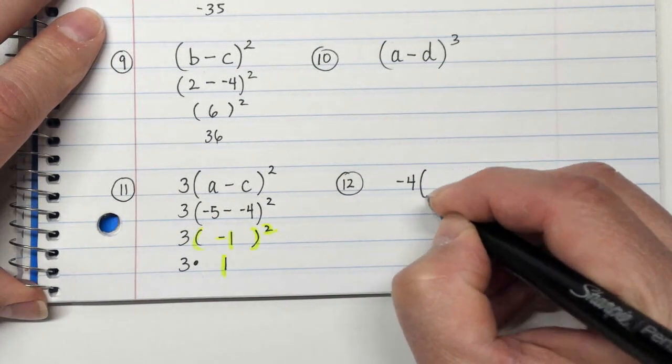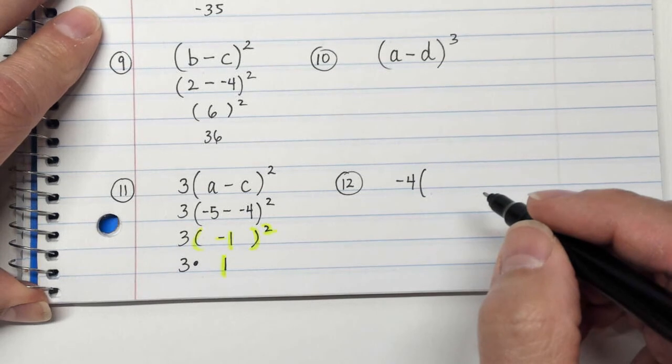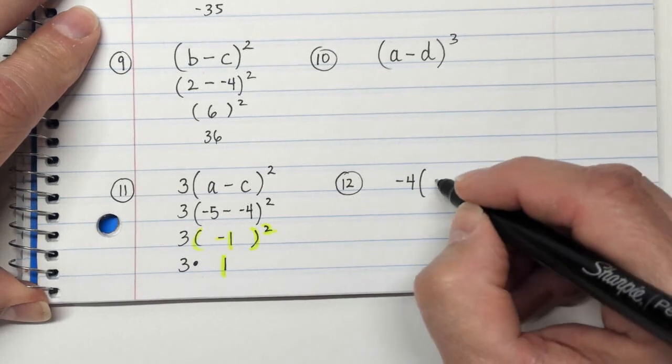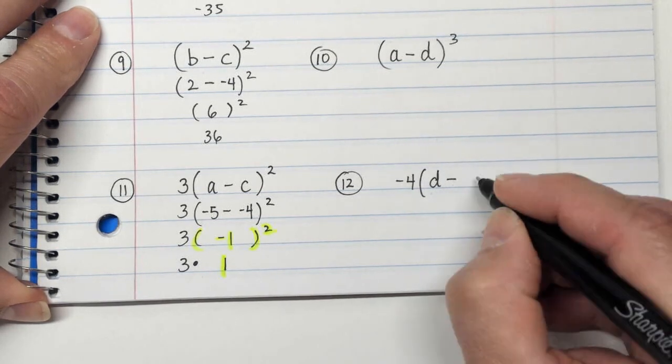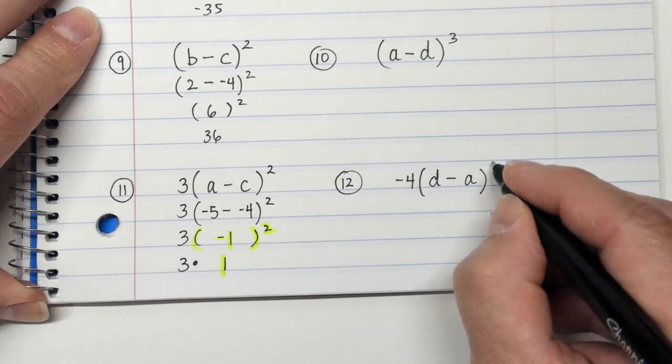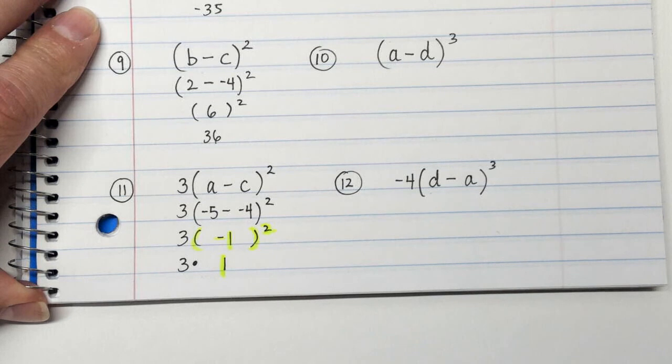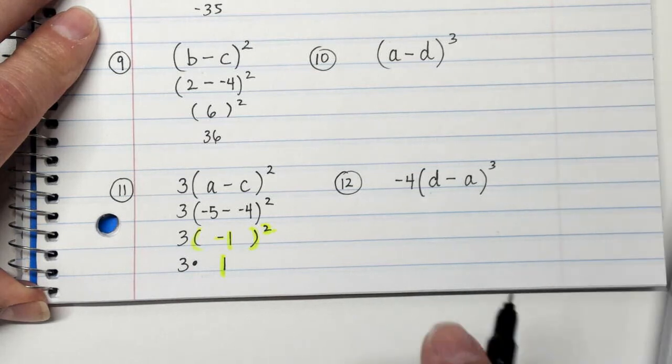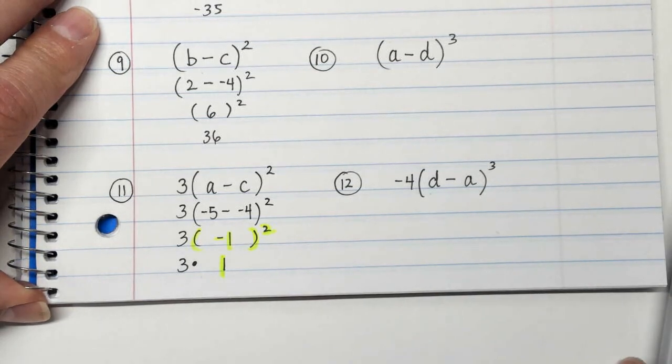Negative 4 times. Let's go with D minus A quantity cubed. You're going to get a very large answer. Okay, so just be careful. When you cube, don't be afraid.